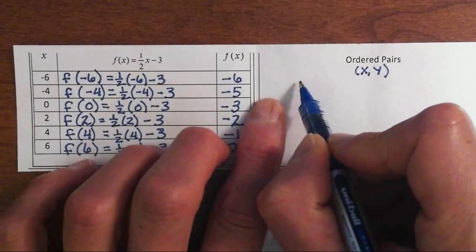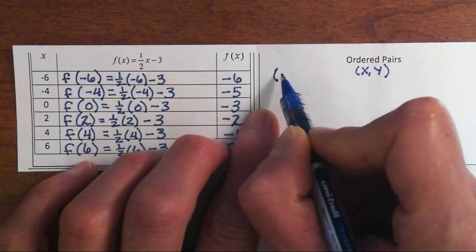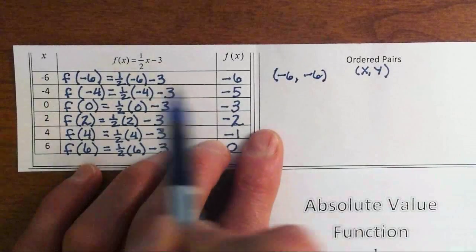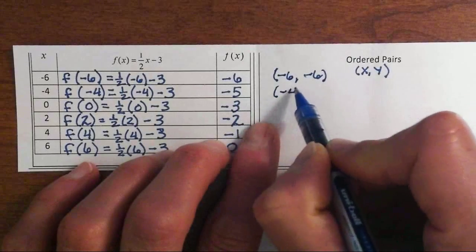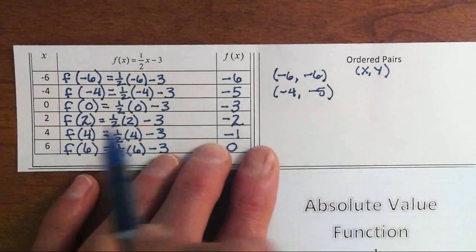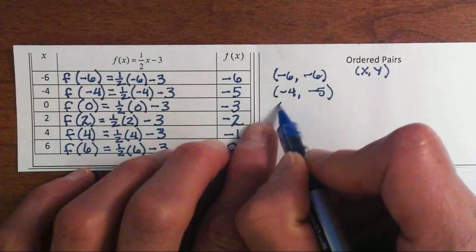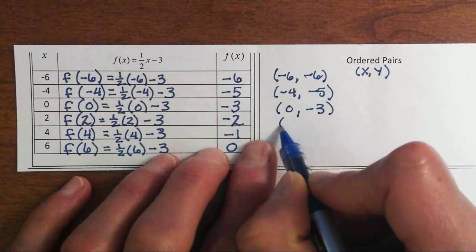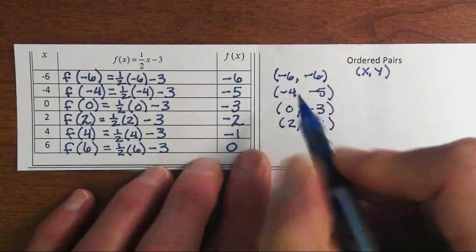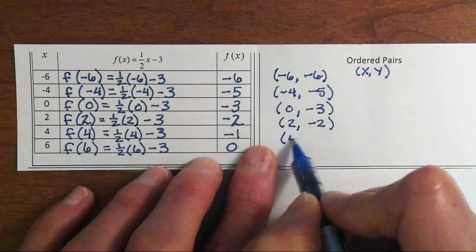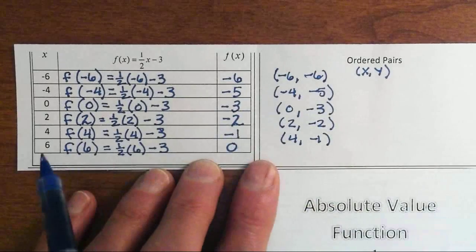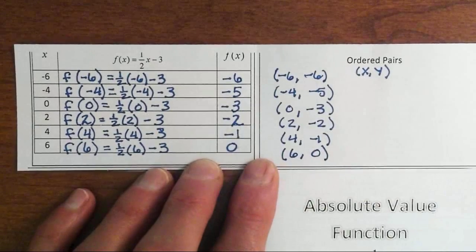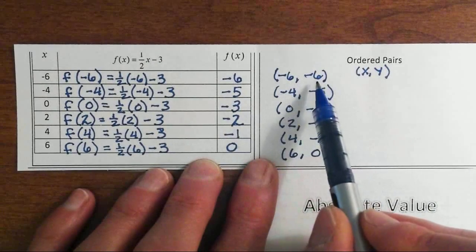So our ordered pairs are, I'm going to write it right here, our ordered pairs are -6, -6; -4, -5; 0, -3; 2, -2; 4, -1; 6, 0. So those are my ordered pairs, my input and my output.